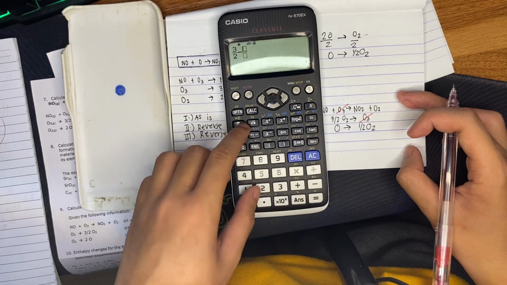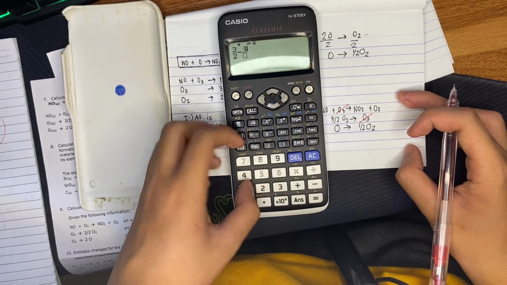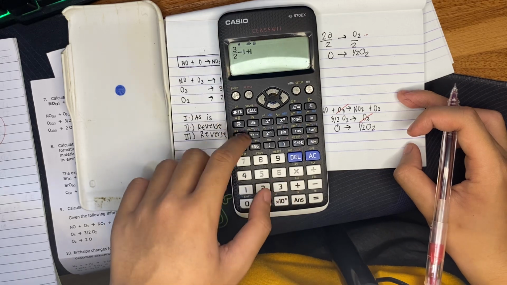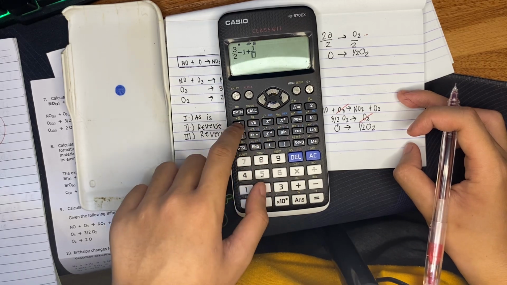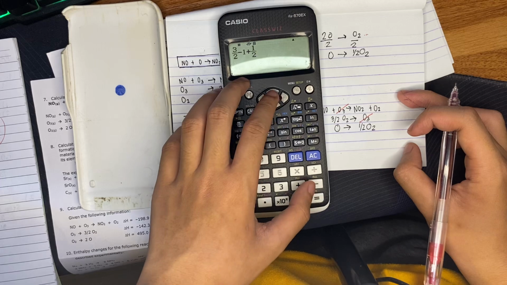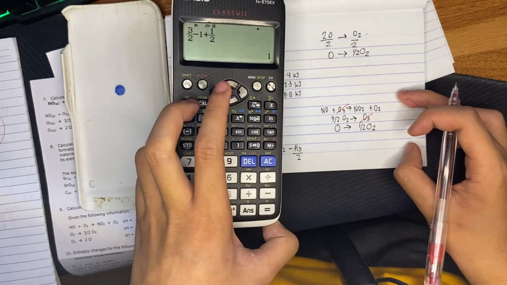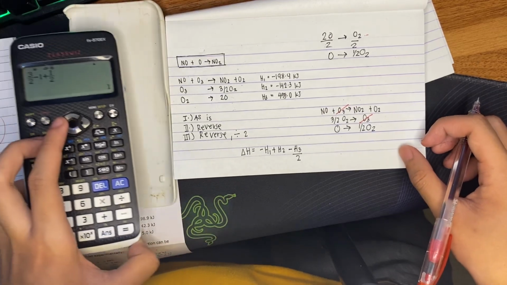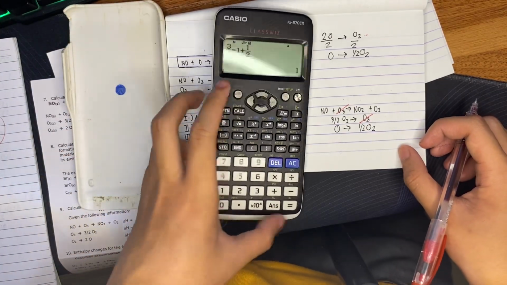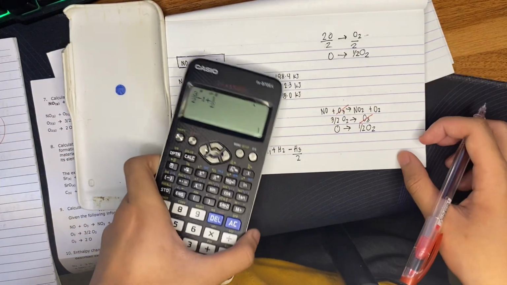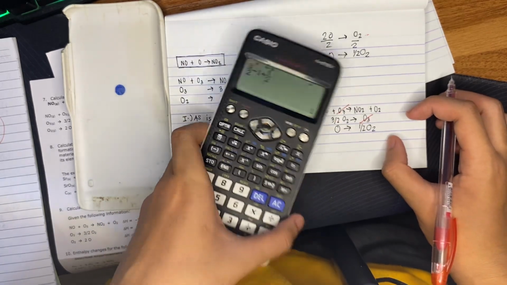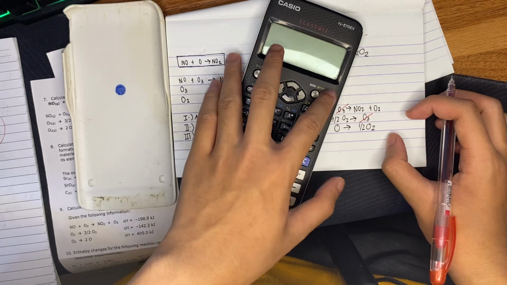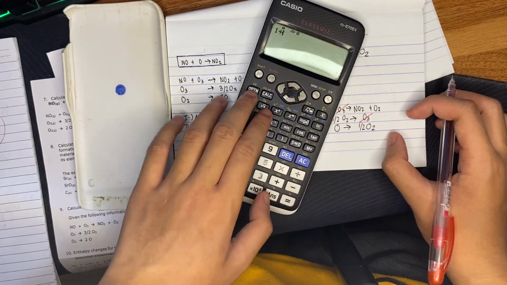So this is understood to be 1 plus 1/2. Alright. So for the final, I hope I got it right. 1 plus 1/2.